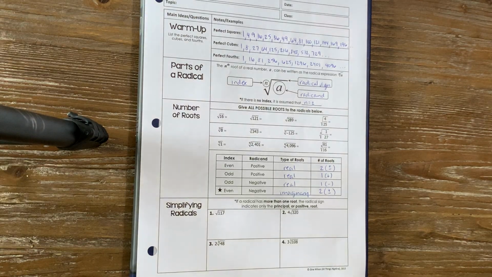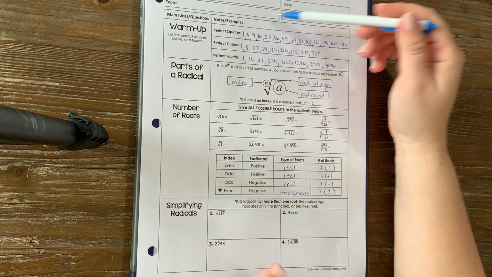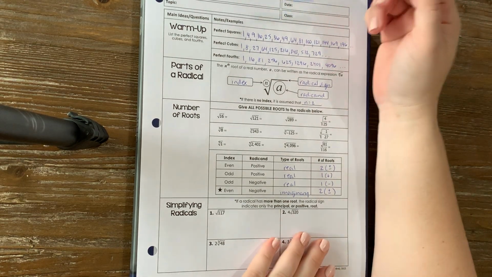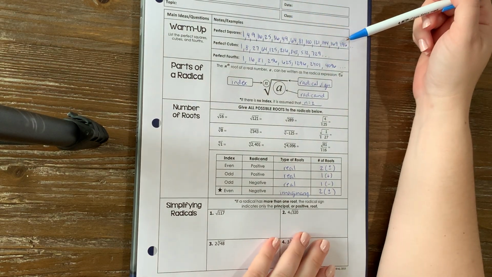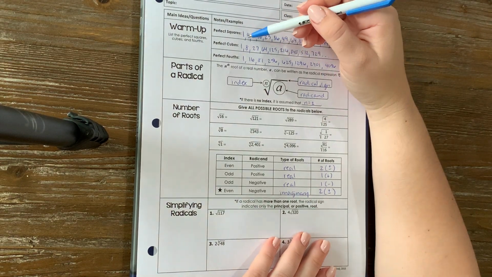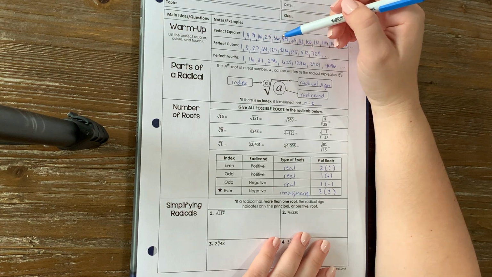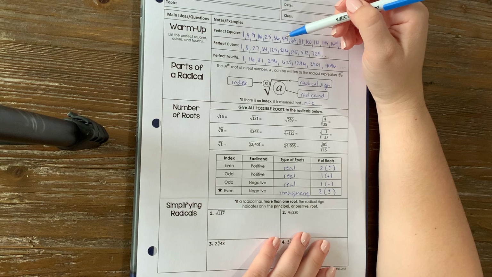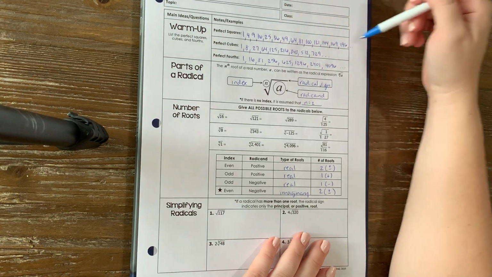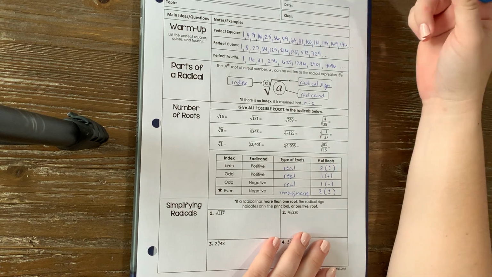All right, this video is over nth roots and simplifying down radicals. First, let's review the perfect square list. Remember, to get this list, you just take each number and square it. So 1 squared is 1, 2 squared is 4, 3 squared is 9, 4 squared is 16, 5 squared is 25, 6 squared is 36, 7 squared, 8 squared, 9 squared, and so on, and you just work your way up. Perfect cubes is the same thing, but this time it's to the power of 3.